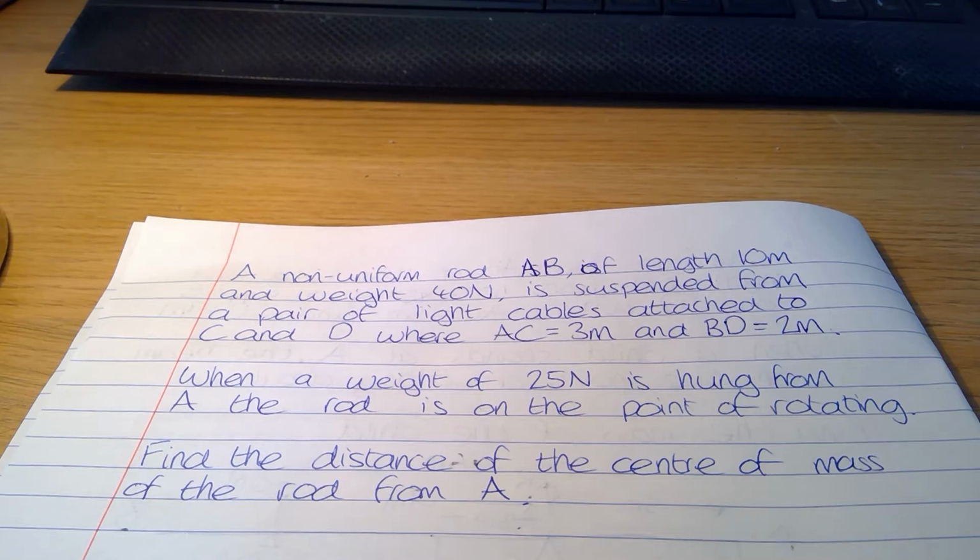Another example about tilting. So in this example, we've got a non-uniform rod, AB of length 10 meters and weight 40 newtons, suspended from a pair of light cables attached at C and D, where AC is 3 meters and BD equals 2 meters. When a weight of 25 newtons is hung from A, the rod is on the point of rotating, which is really the same as saying it's about to tilt. Find the distance to the centre of mass of the rod from A. So as always, let's start with a nice clear diagram.